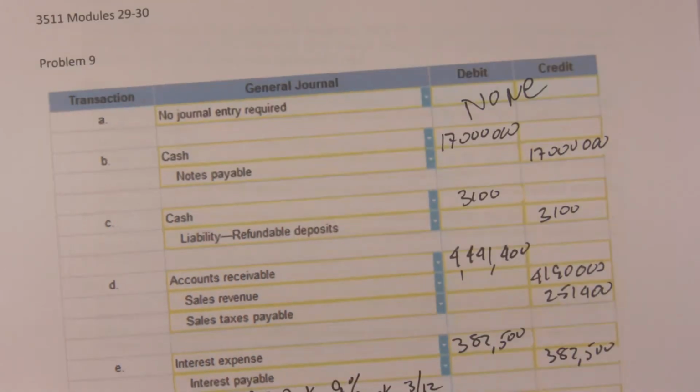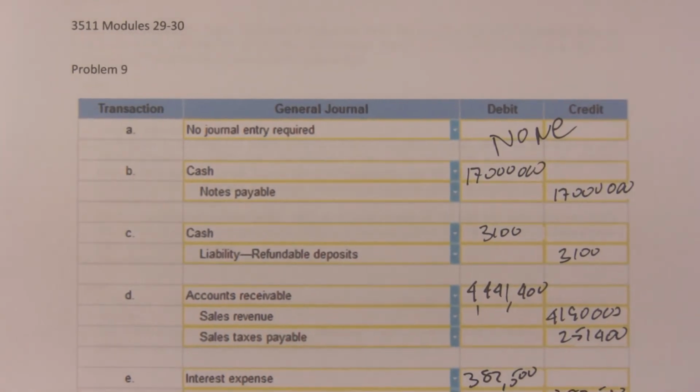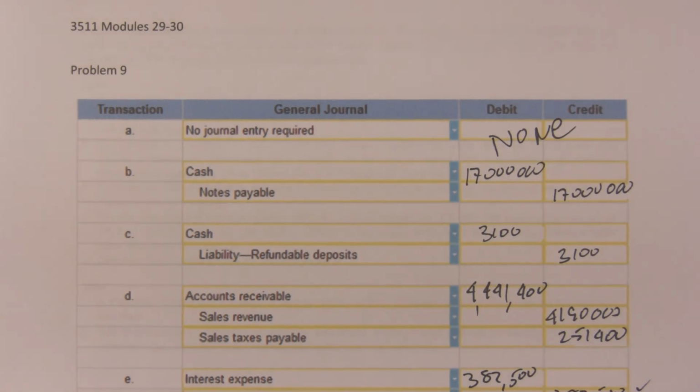And now we're going to pay the bank. So we have to remember that we're going to be paying them this. So we have the $382,500. Let's get that while we're at it. $382,500. The notes payable that we're getting rid of altogether is $17 million. That's this one up here. Okay.